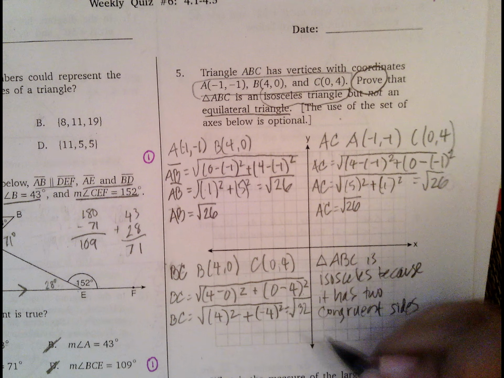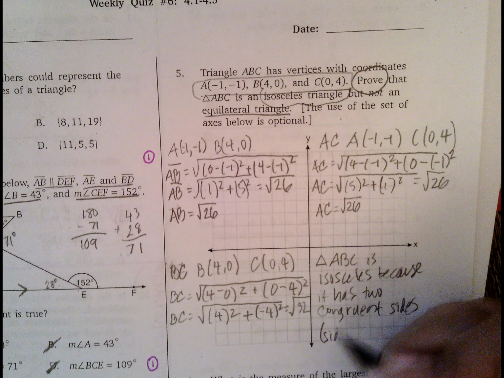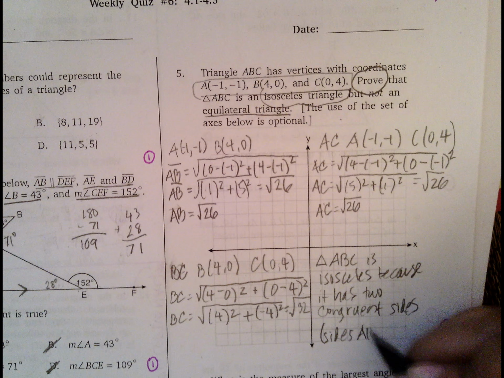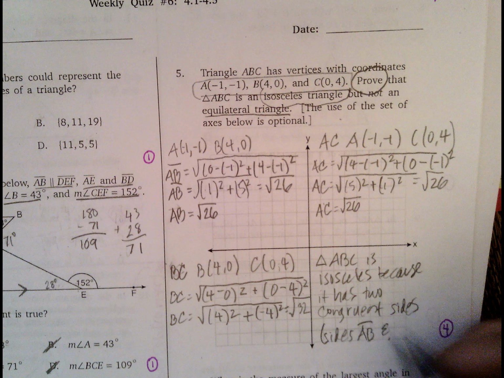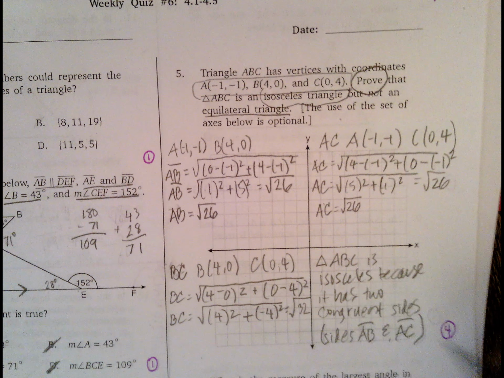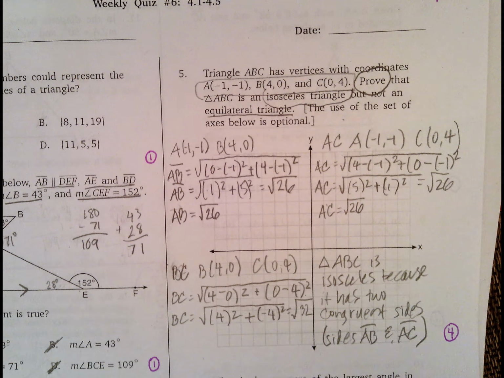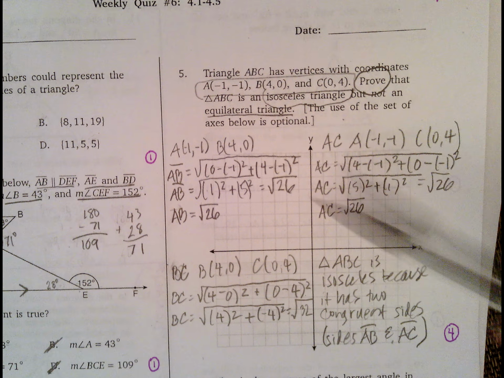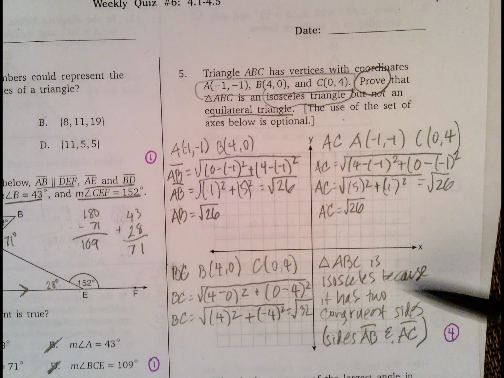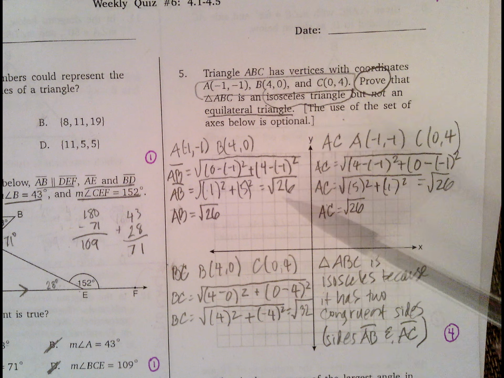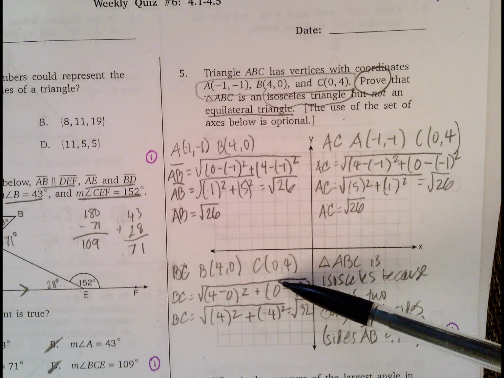And then I would just put in parentheses sides AB and AC. And that's my proof. You've proven it mathematically, and then you've written down a closing statement to summarize what the work you've shown proves.